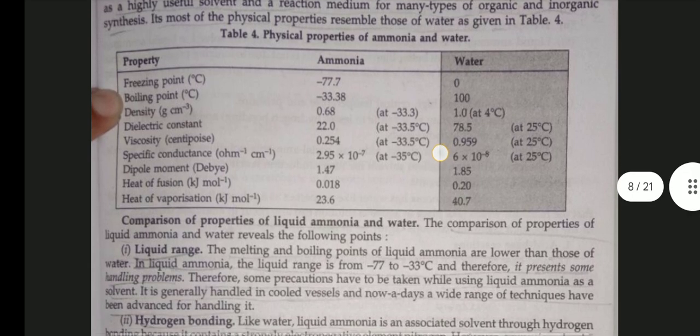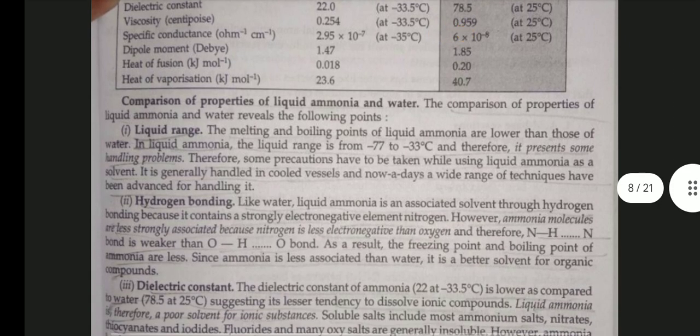Comparison of properties of liquid ammonia and water reveals the following points. First one is liquid range. The melting and boiling points of liquid ammonia are lower than those of water. In liquid ammonia, the liquid range is from -77 to -33 degrees Celsius, and therefore it presents some handling problems. Therefore, some precautions have to be taken while using liquid ammonia as a solvent. It is generally handled in cooled vessels, and nowadays a wide range of techniques have been advanced for handling it.